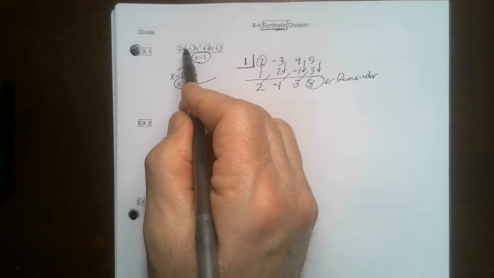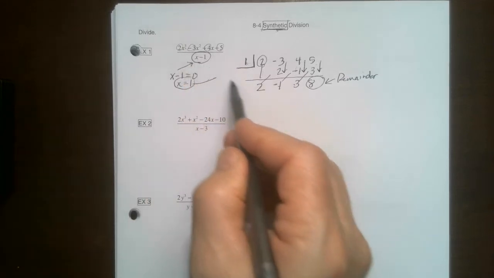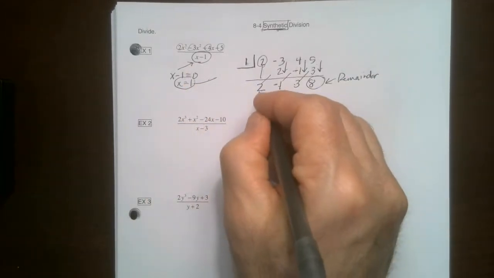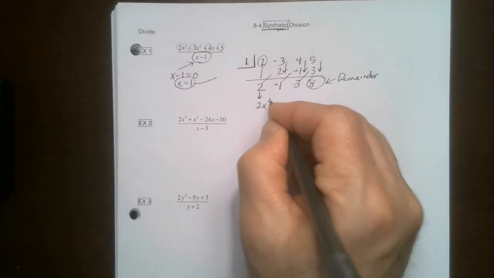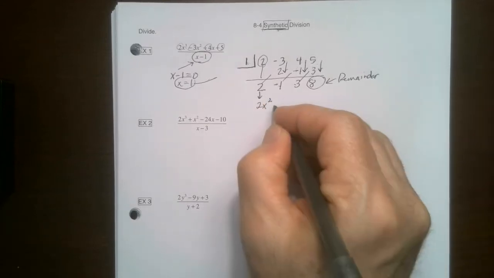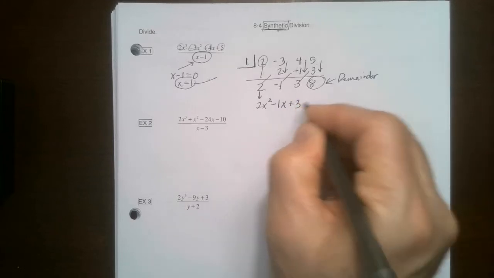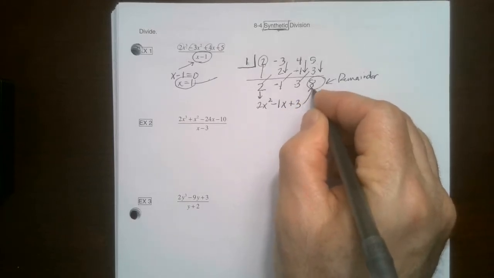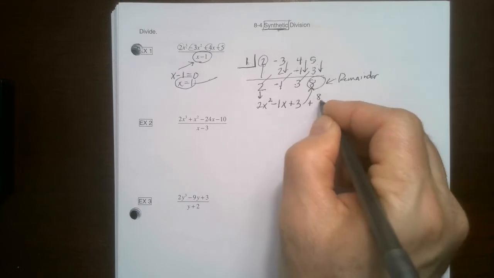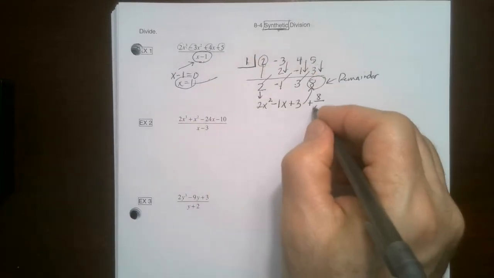And when this started as x cubed, this will always drop down 1 power. So this gives us 2x squared. And then you just go in descending order. So that's -1x plus 3. And then we got our remainder here of 8. So it's plus 8 all over x minus 1.